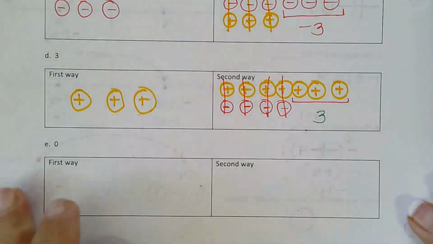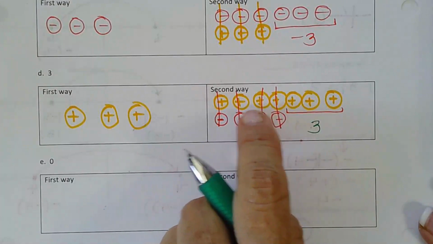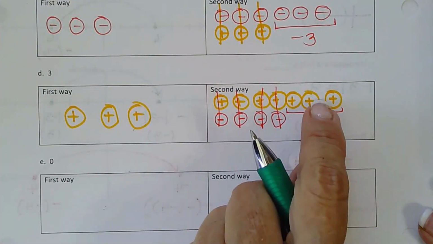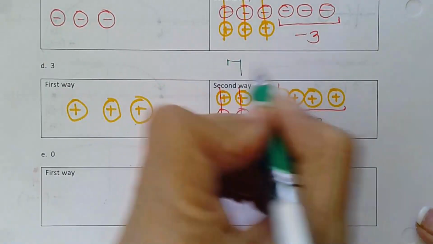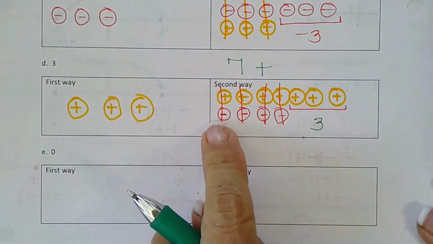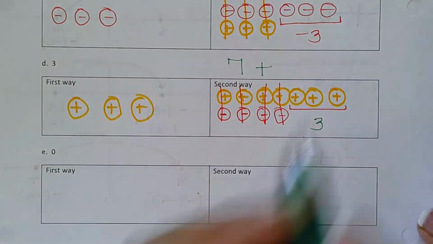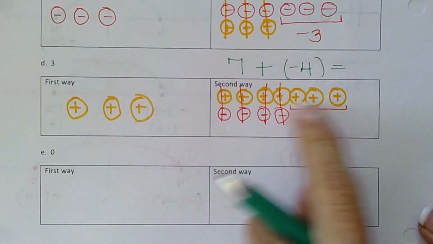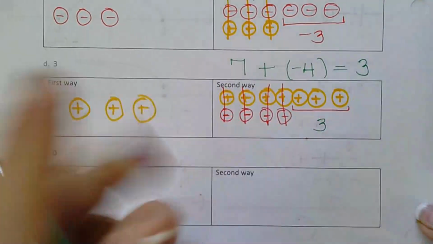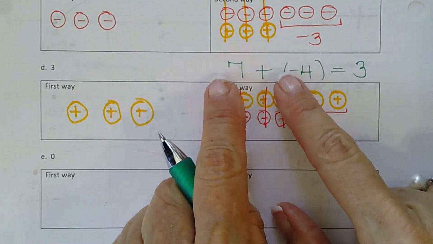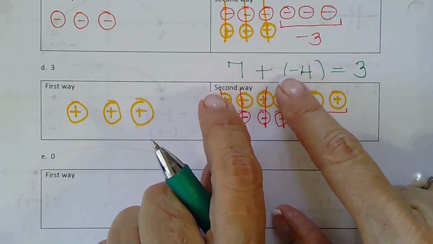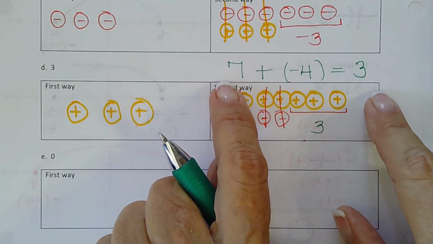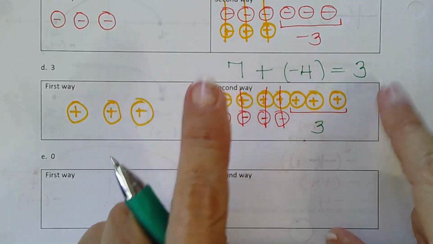so that my answer comes out positive 3. So we start with our first line, 1, 2, 3, 4, 5, 6, 7 positives, plus 1, 2, 3, 4 negatives, and that gave us positive 3. And again, you can see the rule in play. When the signs are different, positive 7, negative 4, we subtract. 7 minus 4 is 3, and we keep the sign of the larger, plus.